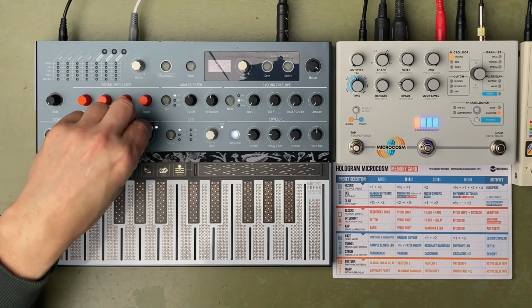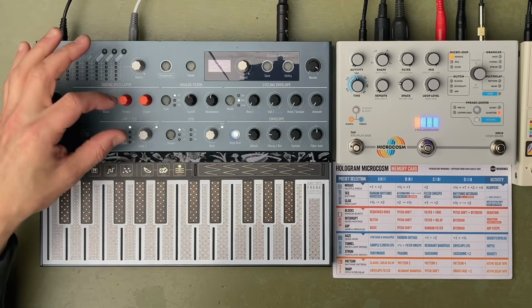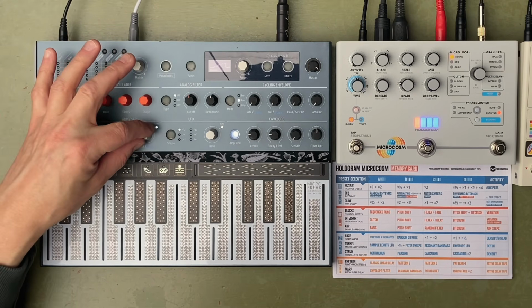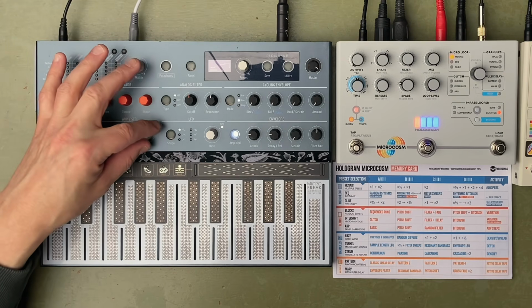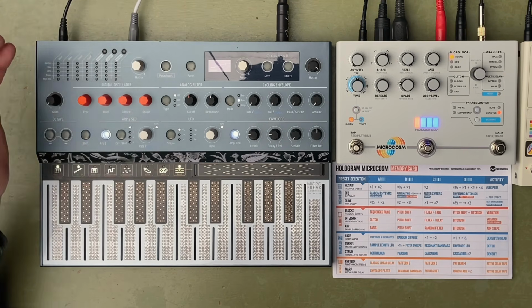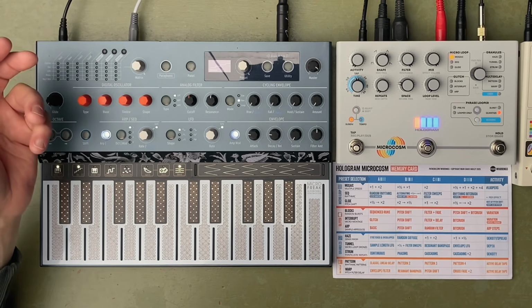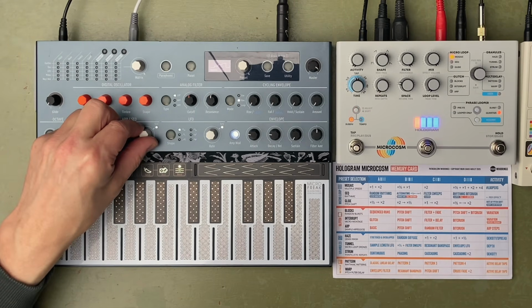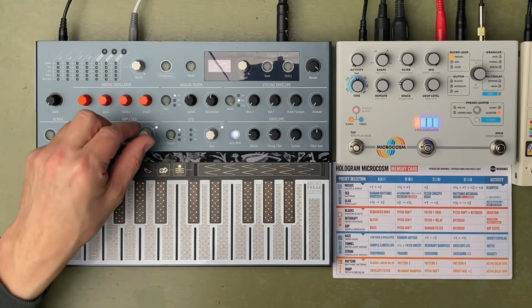So, 1/8 here, 1/4, 1/2, once every bar. So that's pretty slow. We go up to 1/4 here, and we've got a pulse going.